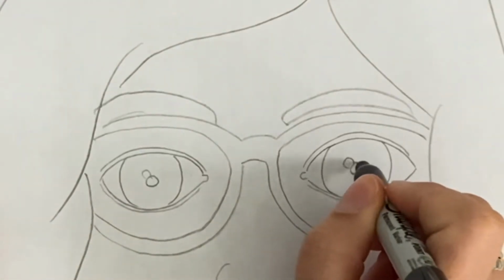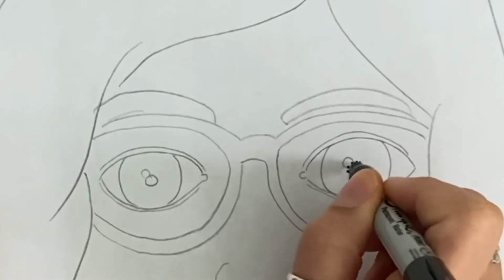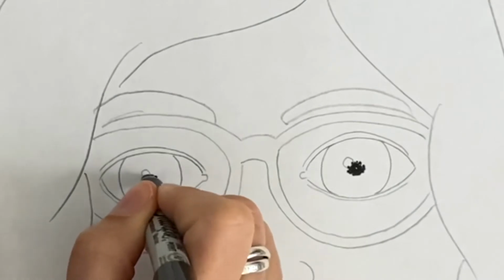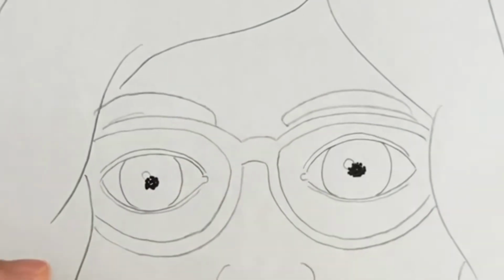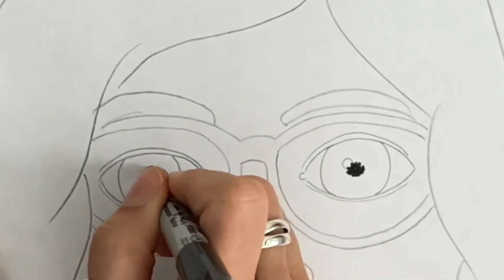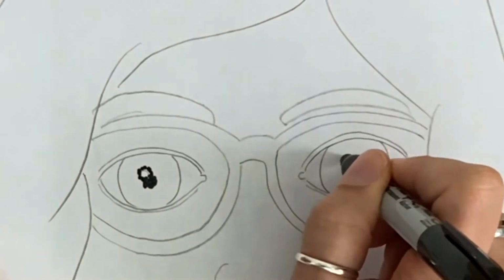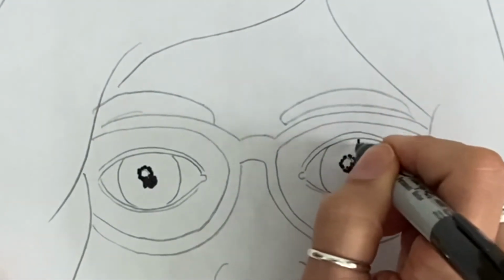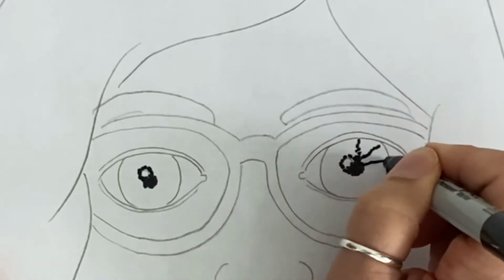So I'm going to begin, like I always do, right in the pupil. And I'm going to put my dots super close together. It's almost like I'm stamping. And you don't need to do it very hard because you will ruin the tip of your marker. I am using a black Sharpie. You can pretty much use any marker, and they actually have stippling markers. They're a lot more expensive.